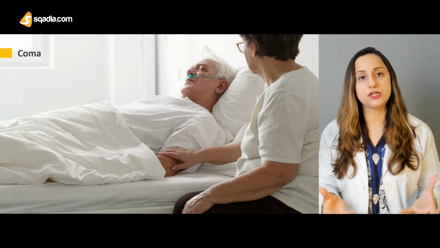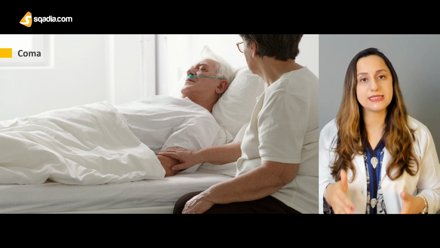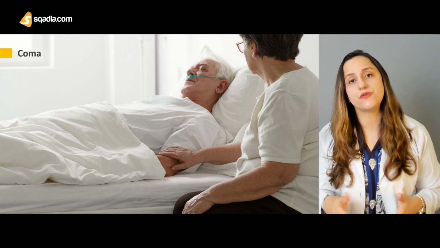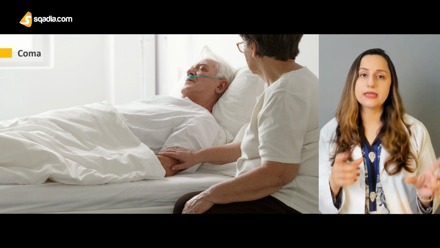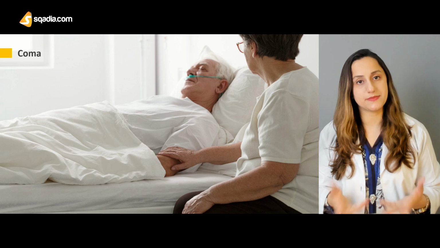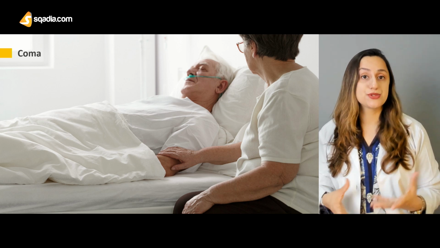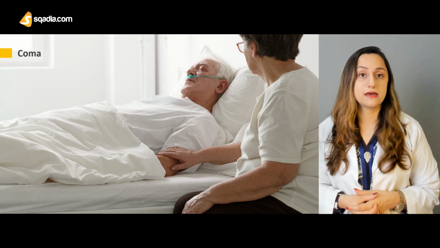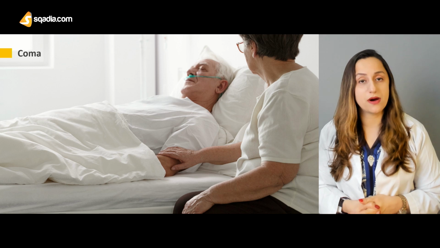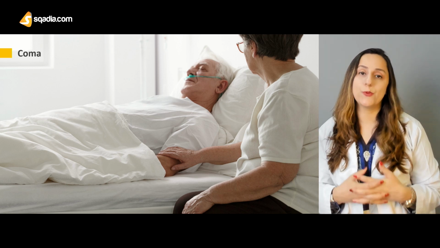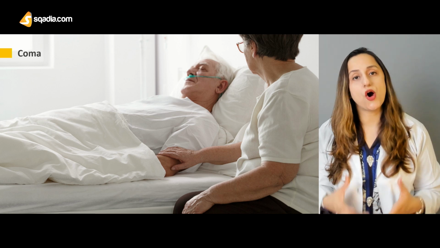MCS is an abbreviation used for patients who are a bit higher on the GCS, the Glasgow Coma Scale, when you evaluate these patients in your ERs, and you can categorize these patients as being in the MCS. The prognostic factors for patients in the MCS are much better than those of patients in the permanent vegetative state.